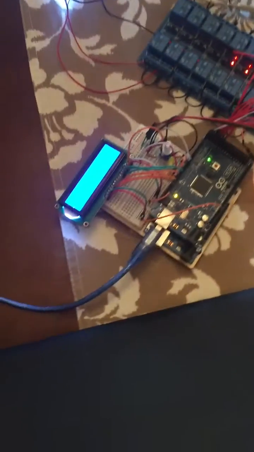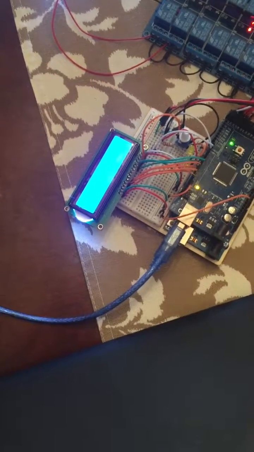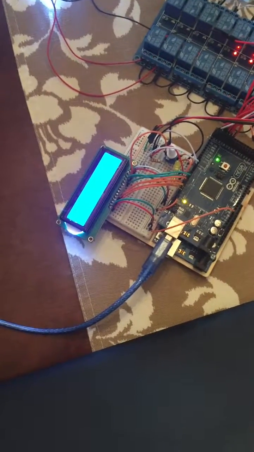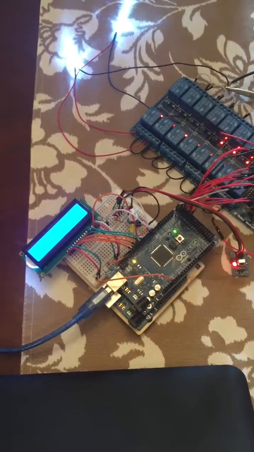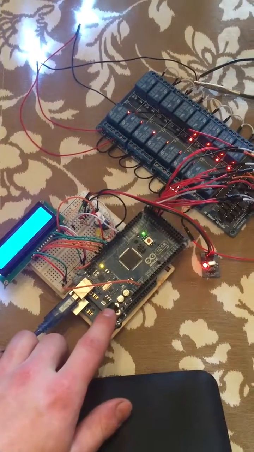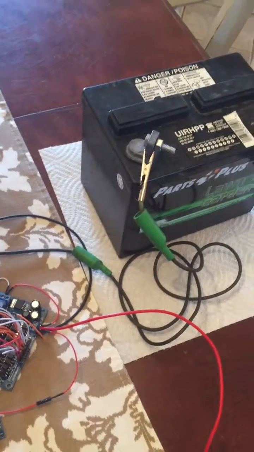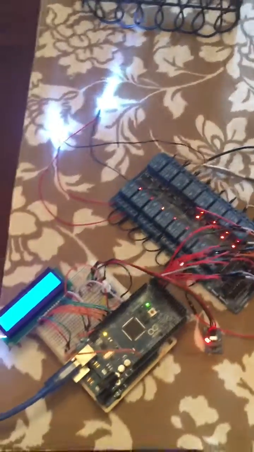In addition to the Arduino Mega, I've also included a 16x2 LCD display that'll say what gear the transmission is in. This is all powered currently off my laptop for the Arduino board and off a 12-volt lawn and garden battery for the relay and the LED outputs.